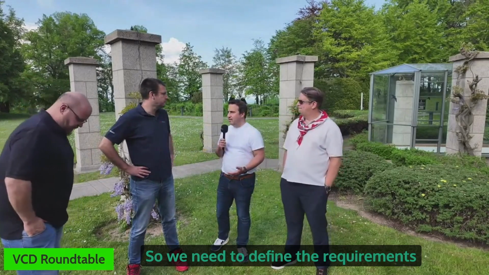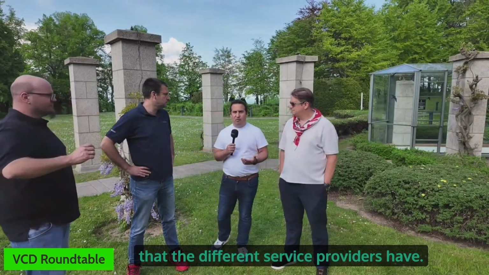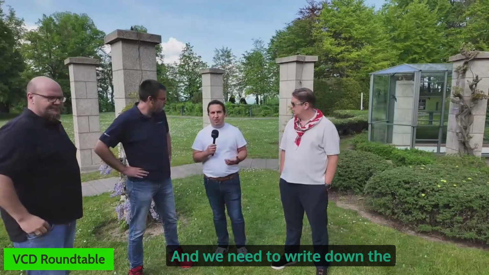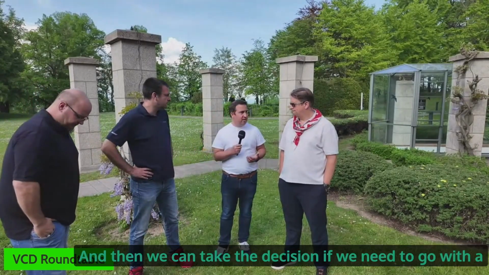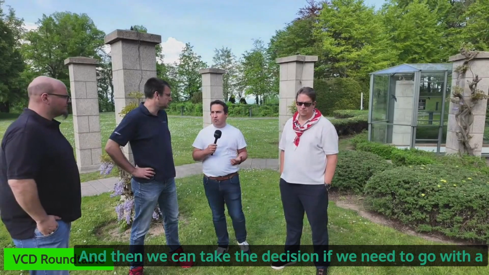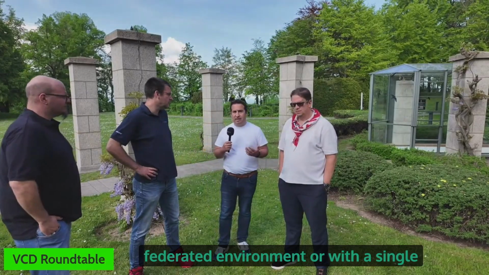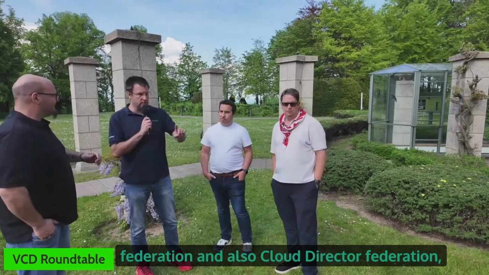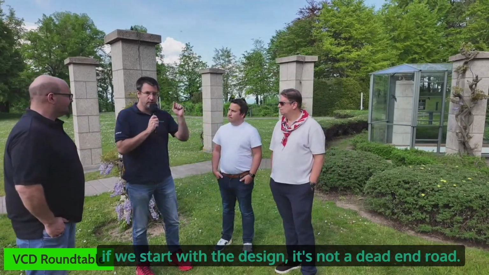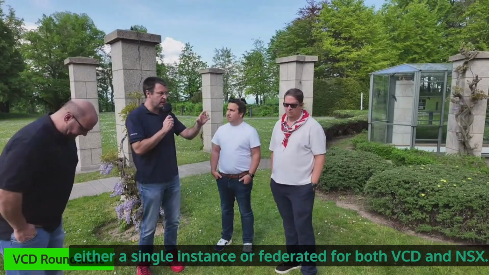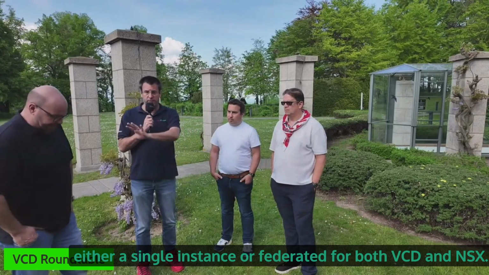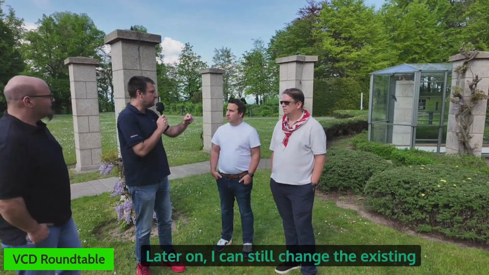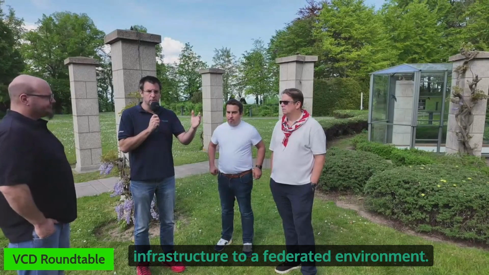So we need to define the requirements that the different service providers have, and we need to write down the design with all the pros and cons, and then we can take the decision if we need to go with a federated environment or with a single environment per data center, whatever. And that's very interesting, especially if we talk NSX Federation and also Cloud Director Federation. If we start with the design, it's not a dead-end road. So it's not that from the beginning I take a decision, I go either single instance or federated for both VCD and NSX. Later on, I can still change the existing infrastructure to a federated environment.